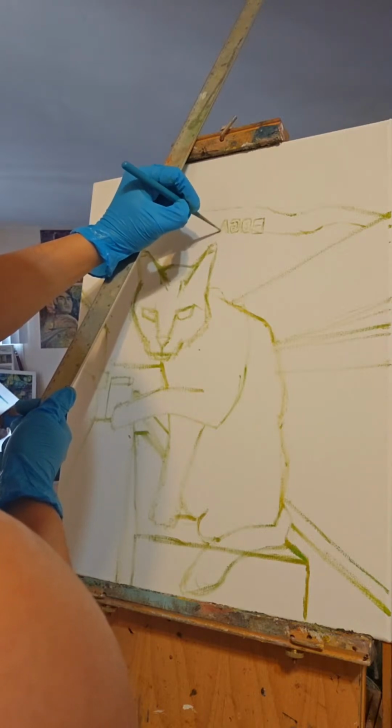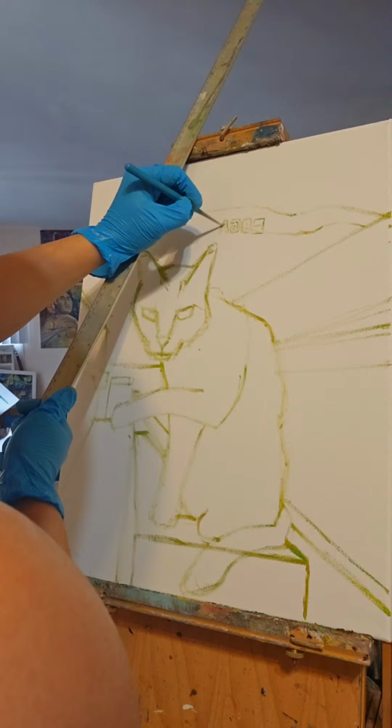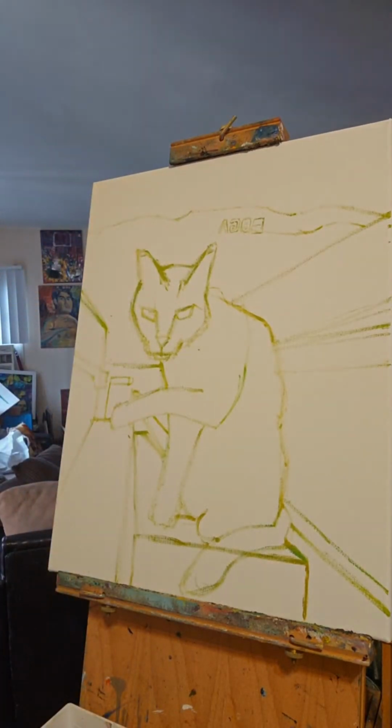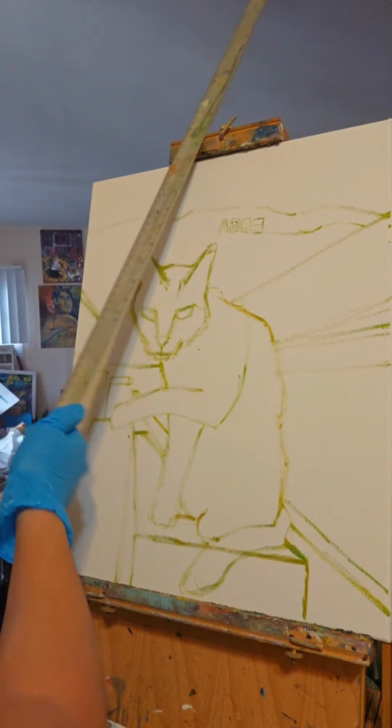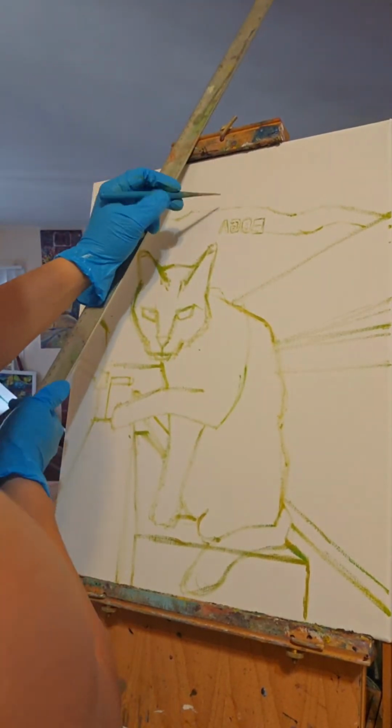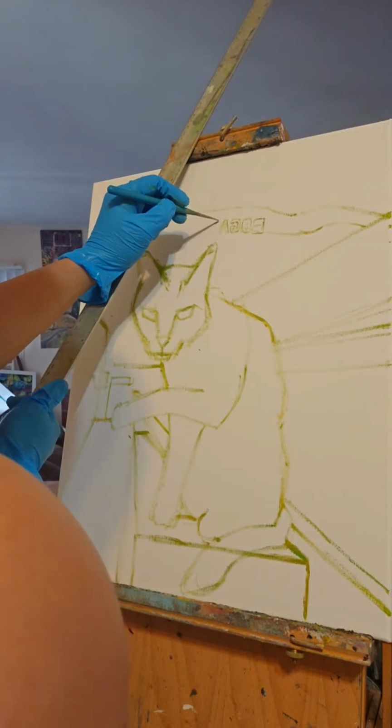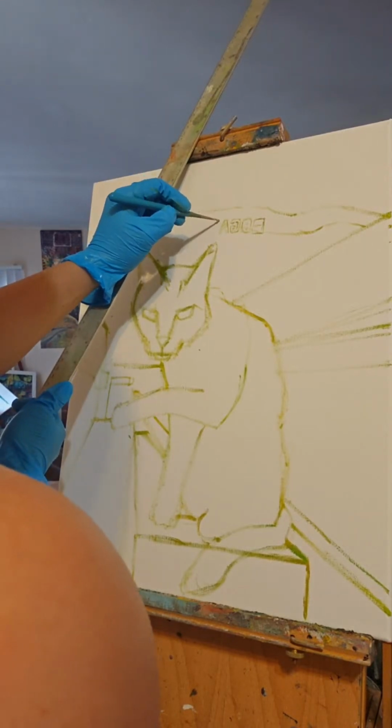This is a personal choice, as far as keeping the painterly sketchiness of it.